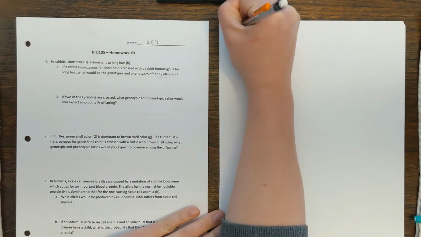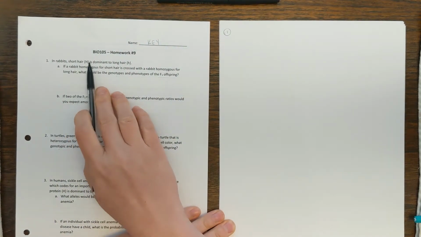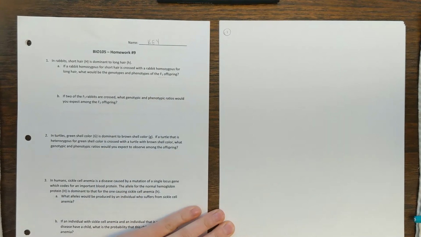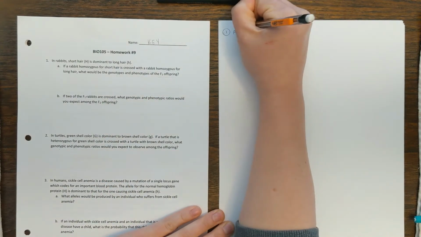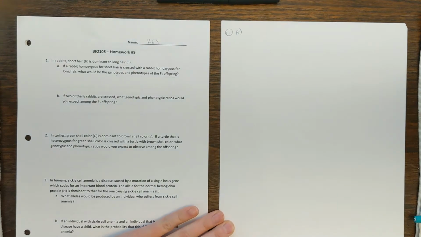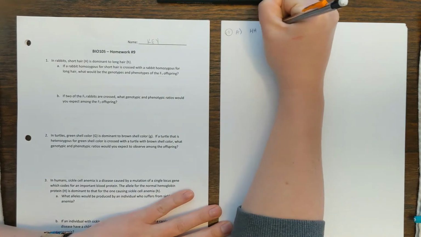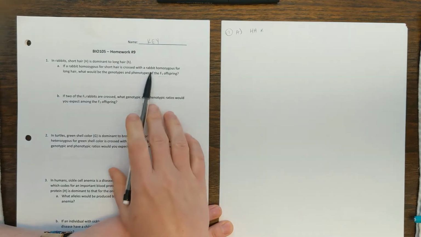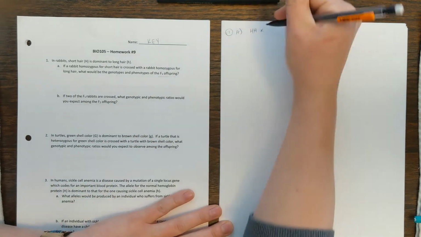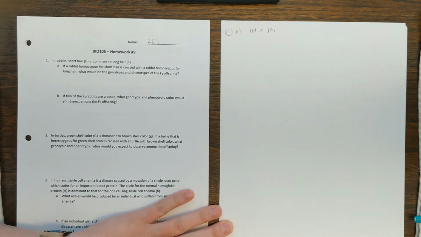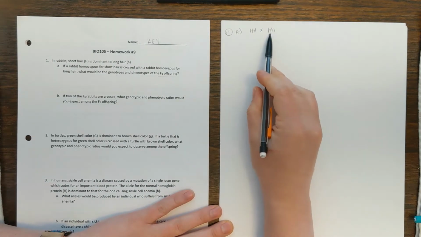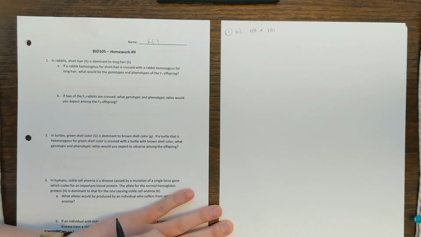Okay, so let's just jump right in. Question number 1. In rabbits, short hair, capital H, is dominant to long hair, lowercase h. So part A, if a rabbit that is homozygous for short hair, so homozygous meaning you have two of the same allele, one from mom, one from dad, so homozygous for short hair is going to be capital H, capital H. If that is crossed with a rabbit that is homozygous for long hair, again two of the same allele, this is going to be our homozygous recessive individual here. We're looking for the genotypes and phenotypes of the F1 offspring.